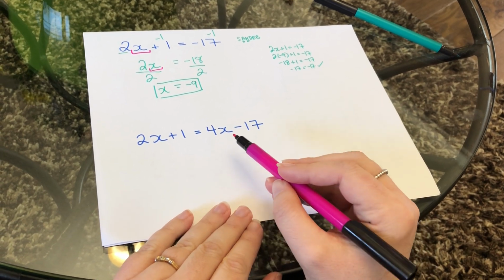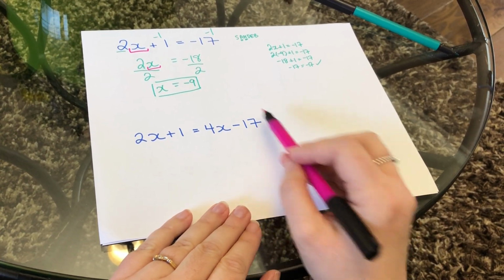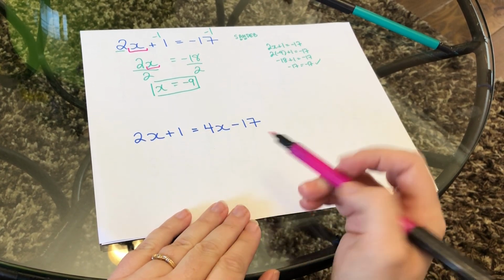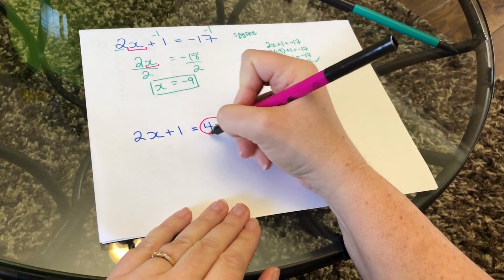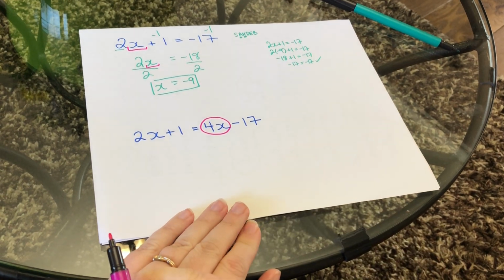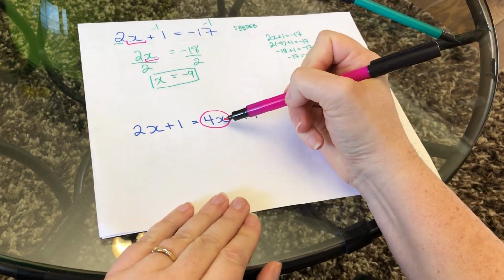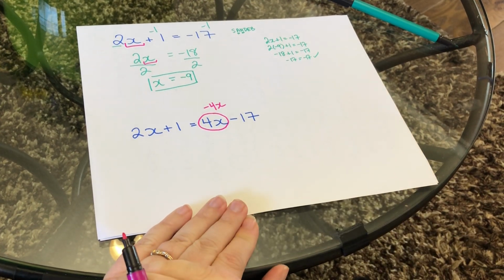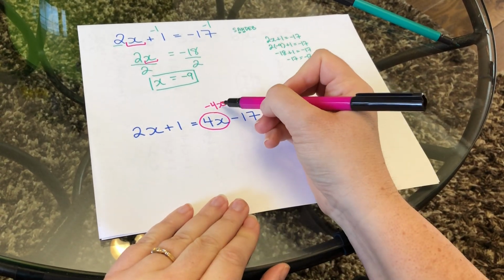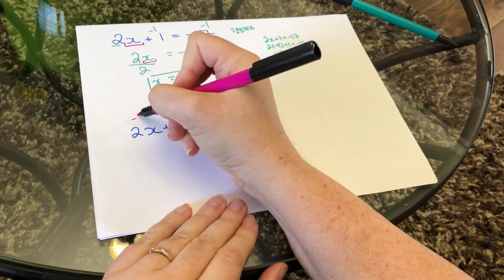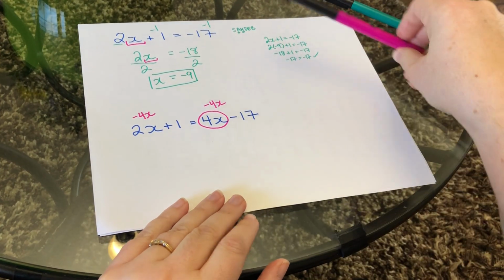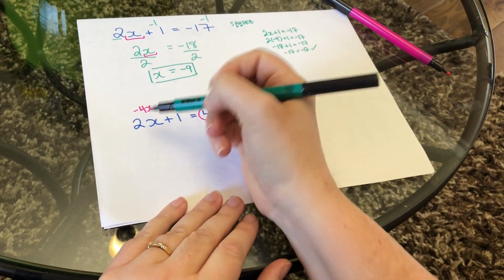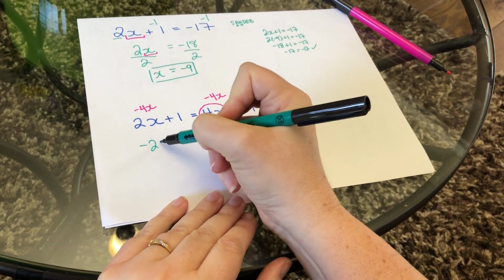So what I can do then is do an initial step where I get all of the x's to one side. So for example, if I don't want these 4 x's over here anymore, what I can say is, okay, I don't want those 4 x's over here, so I'm going to subtract 4 x's from this side. And if I subtract 4 x's from this side, then I'm also going to subtract 4 x's from this side. And watch what happens. So 2x minus 4x leaves me with negative 2x.